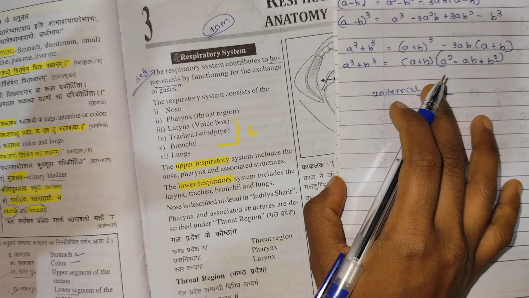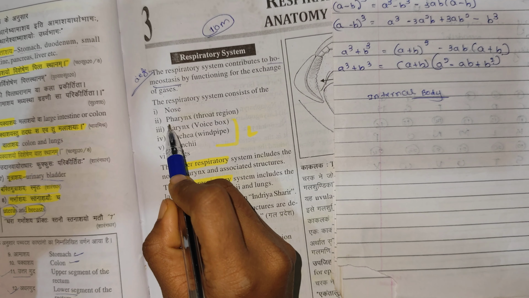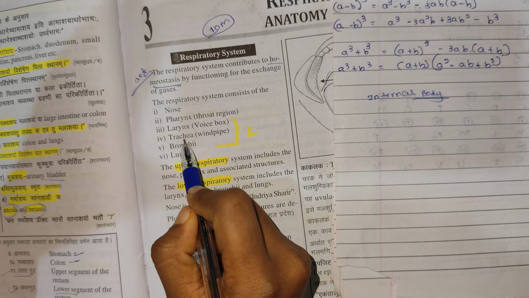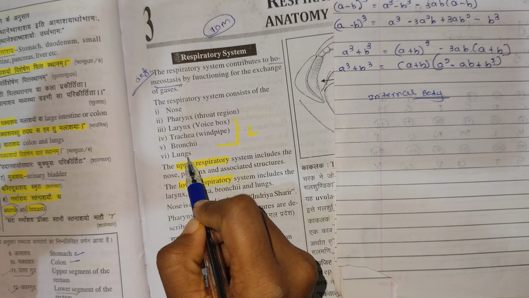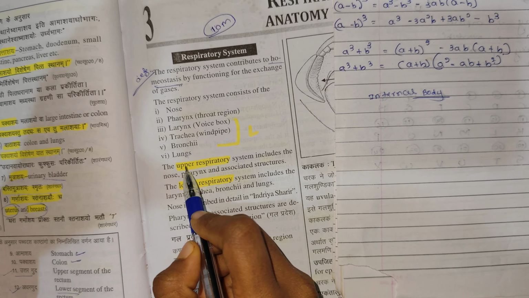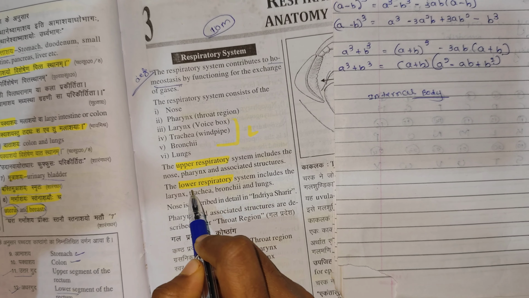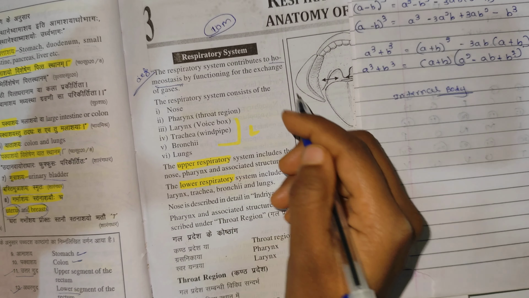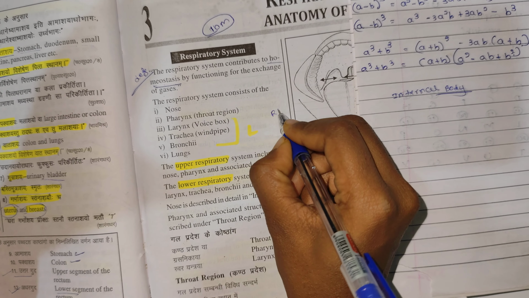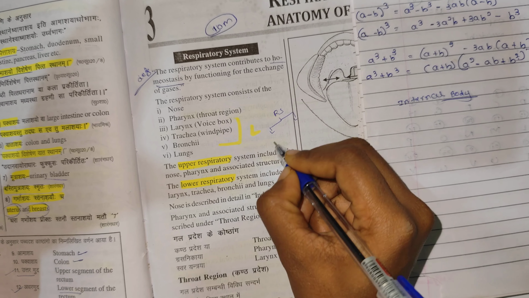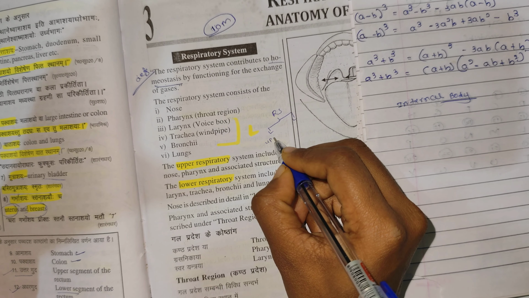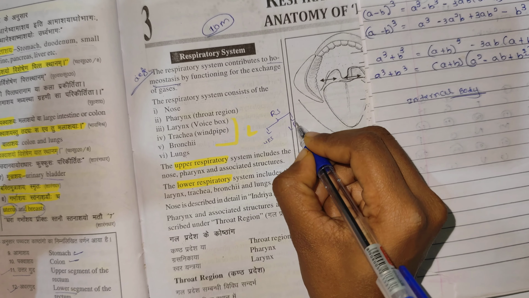Next, the respiratory system consists of the parts. Those are nose, pharynx, larynx, trachea, bronchi and lungs. Write this. After this, it is divided into upper respiratory and lower respiratory. So do like this: after writing respiratory system, put a column like this. It is mainly divided into the upper respiratory system and the lower respiratory system.